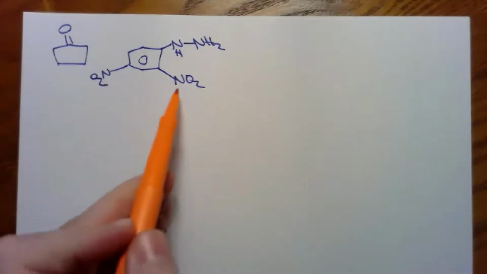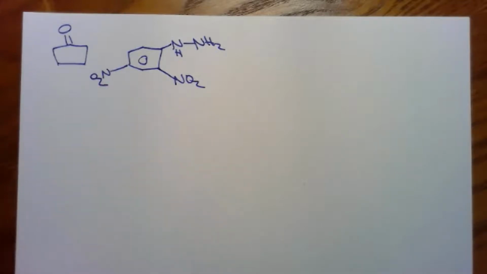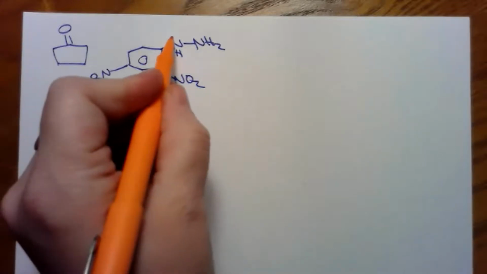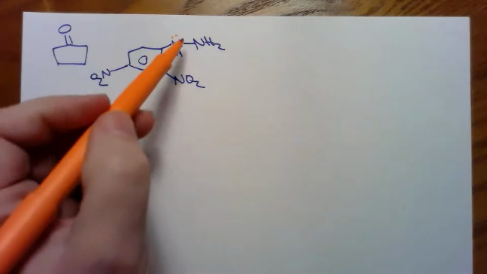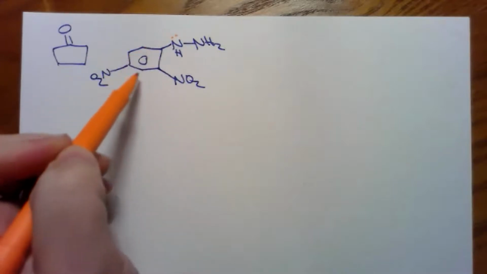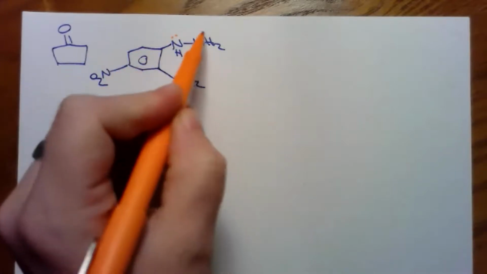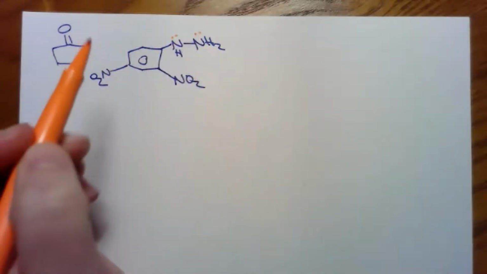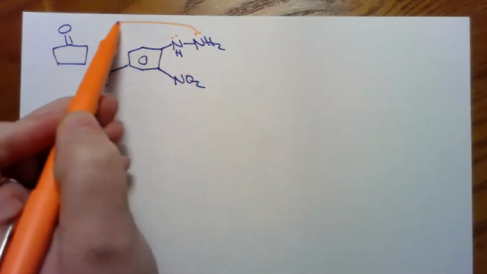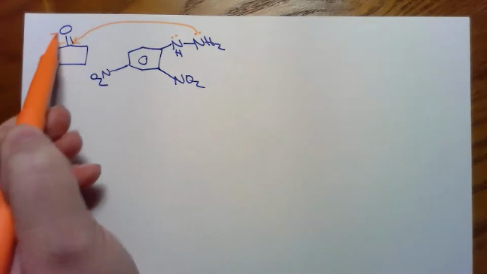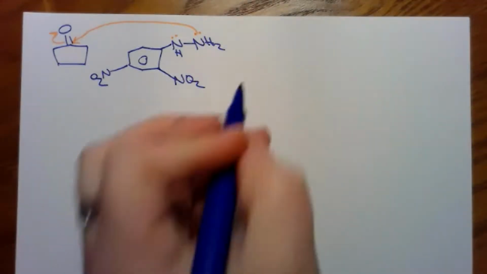Well, these two nitro groups, the nitrogen has a positive charge. He doesn't have any electrons to attack anything. This nitrogen has a lone pair, but that lone pair is pretty distracted by resonance throughout that ring. This lone pair, however, is laser beam focused, ready to attack the carbonyl carbon like that.